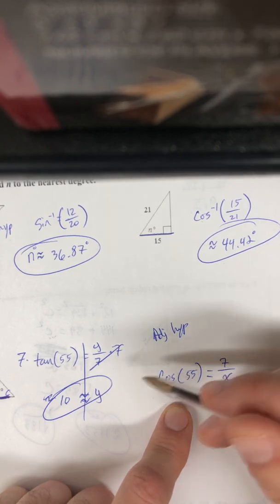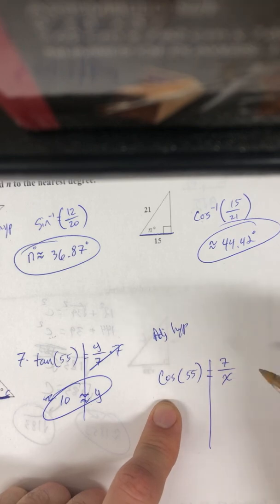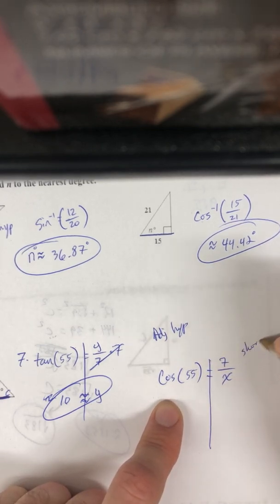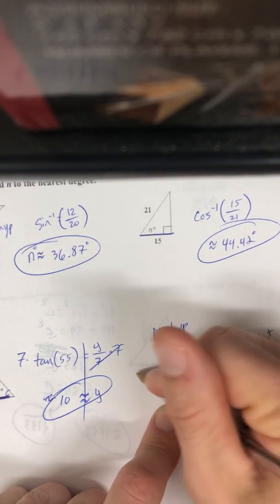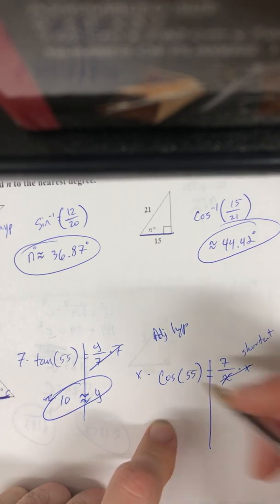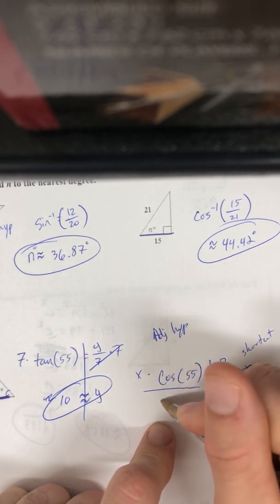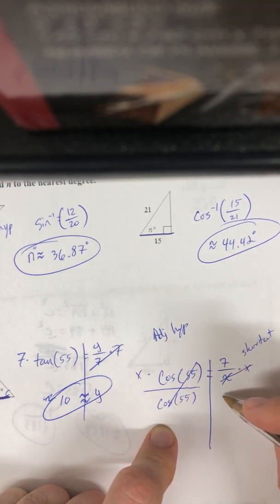Now, I can't multiply both sides by 7, that's not going to work. So I'm going to show you the long way, and then I'm going to encourage you to memorize the shortcut, because it's always the same way. If I multiply by x, this cancels. Then if I divide by cosine of 55, this cancels.